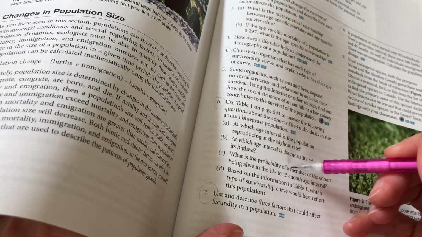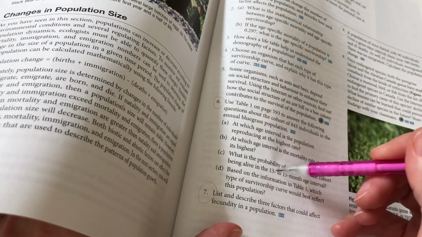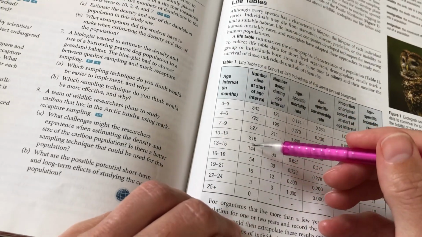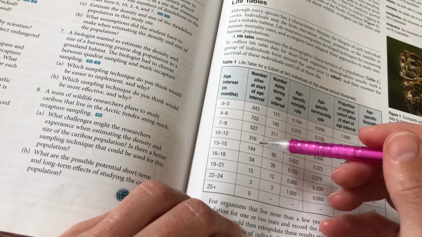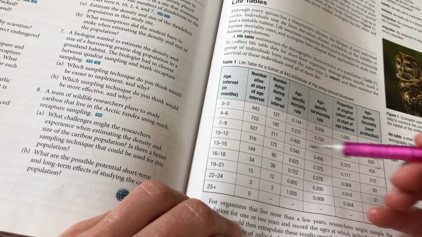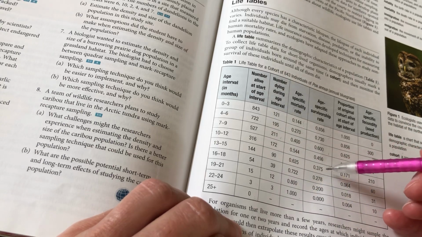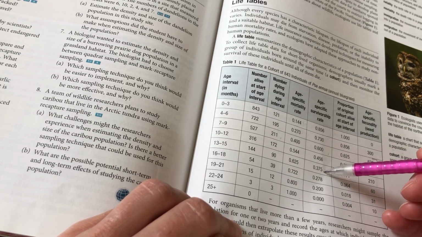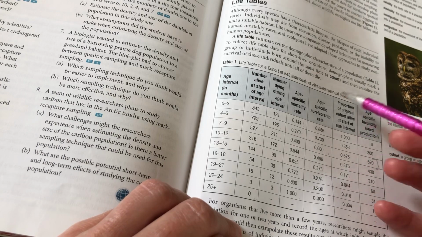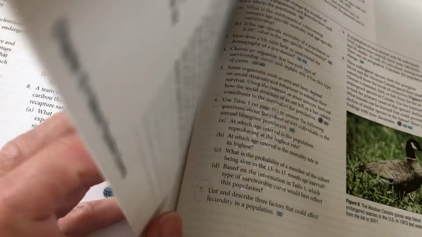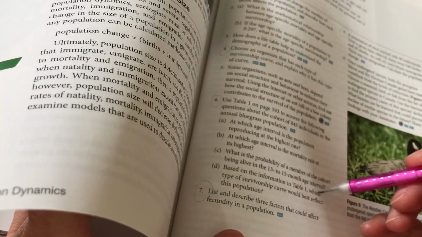What is the probability of a member of the cohort being alive in the 13 to 15 month range? Oh, these were months. Sorry, I thought these were years. In the lesson before I said years, but these are months. And what is the probability of an organism still being alive? It's 38%. We're looking at this age-specific survivorship, so it's about 38%.